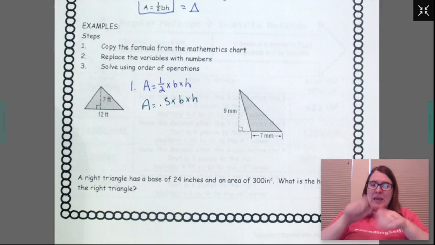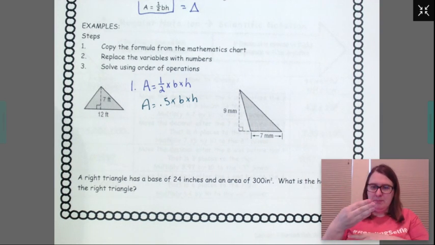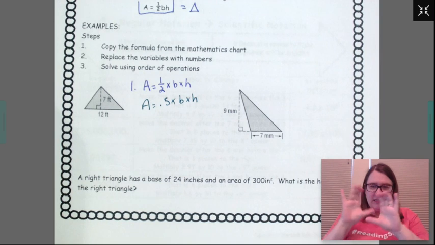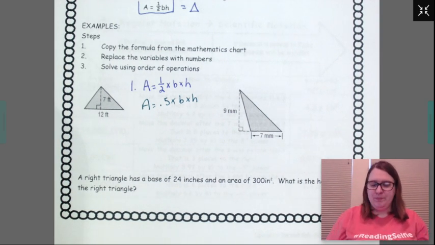So you can write it either way, but it'd probably be easier if you wrote it as 0.5 times B times H. Okay, now we need to find and locate our B and H.